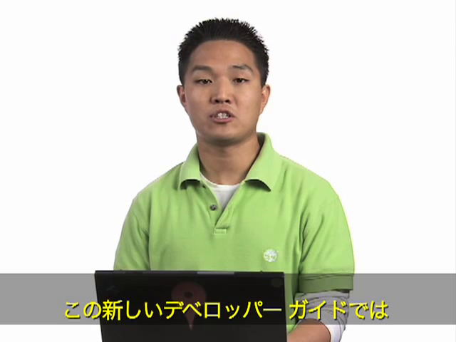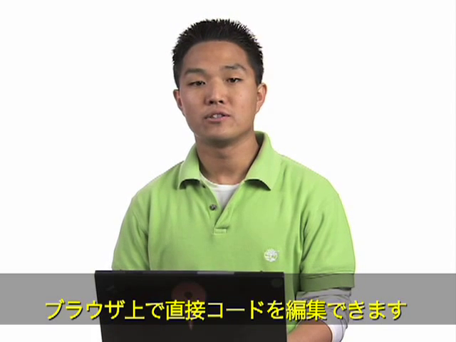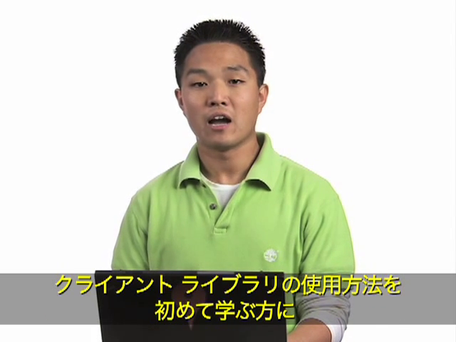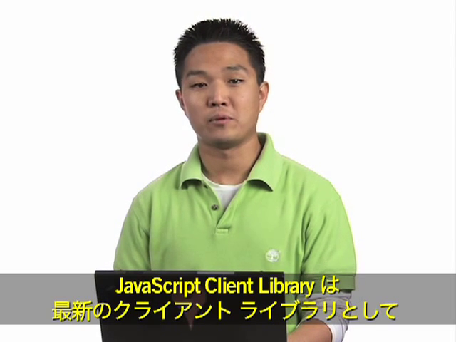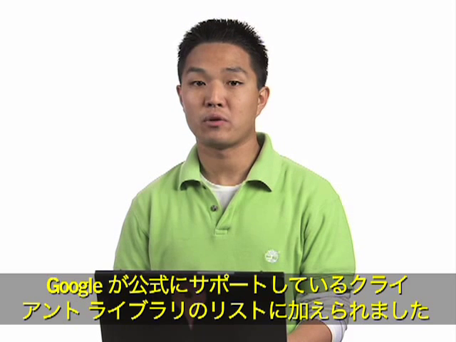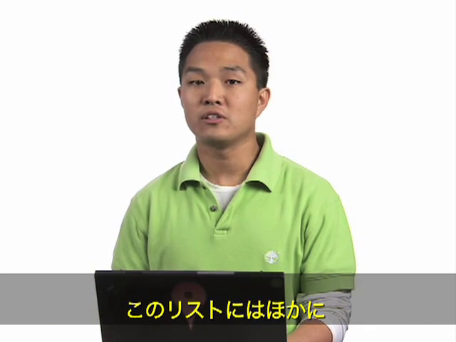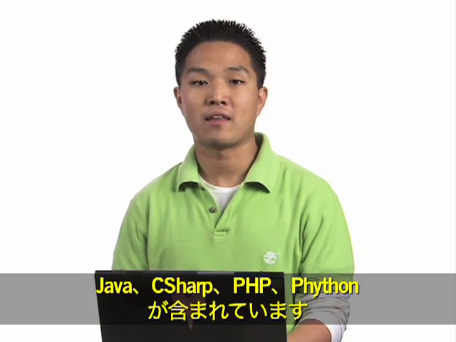This new developer guide lets you play with the code right in the browser, so it's a great learning tool for you to start learning how to use the client library. The JavaScript Client Library is the latest client library that we have added to the list of client libraries that we officially support, which include Java, C#, PHP, and Python.